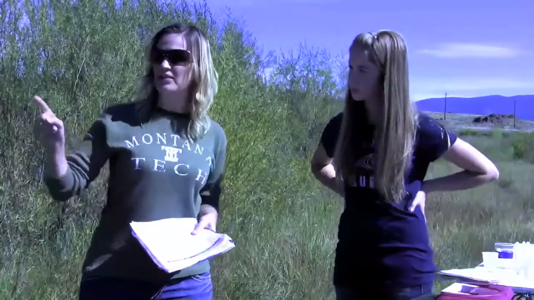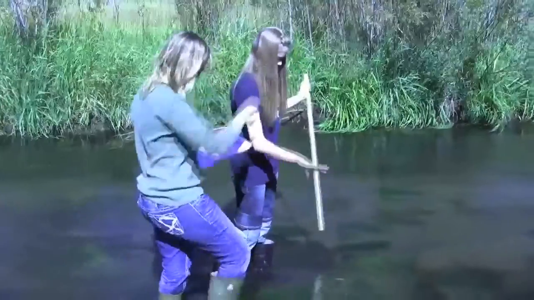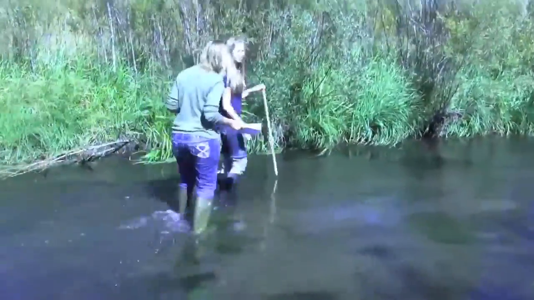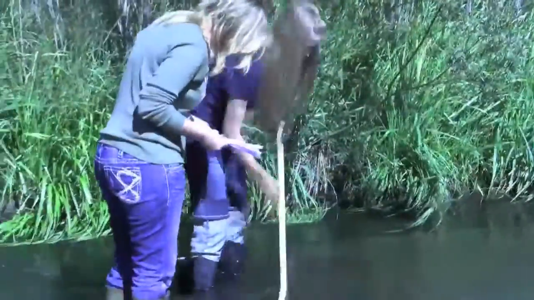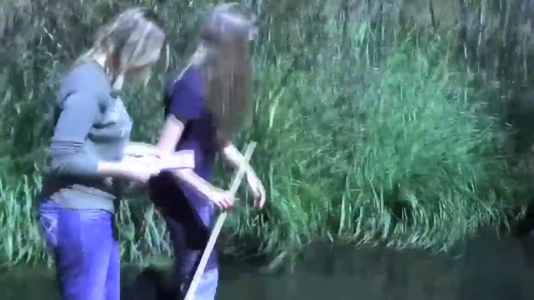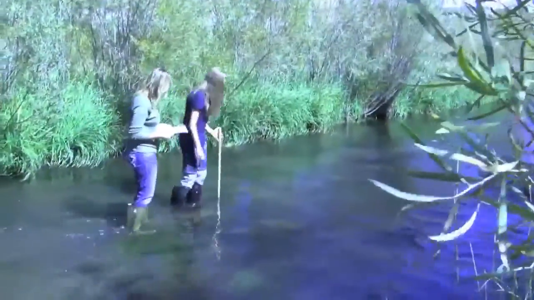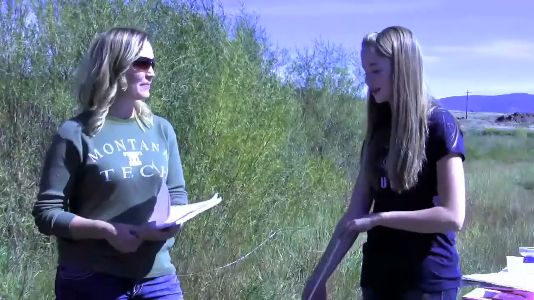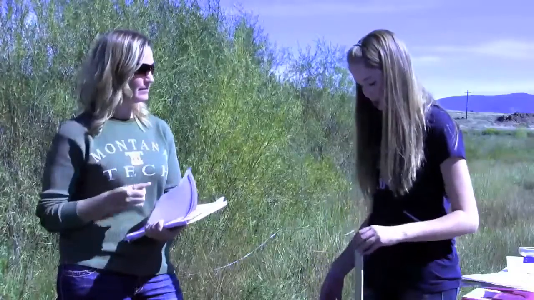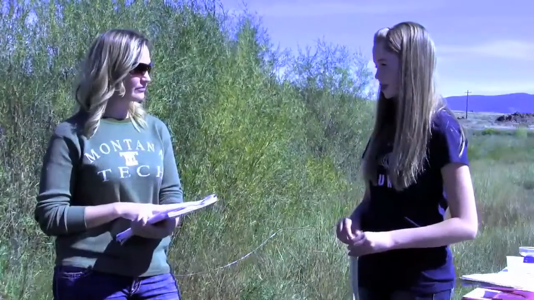So what we're going to do is stretch our meter tape 25 meters. And we're going to start upstream and work our way downstream. And then we're going to zigzag from bank to bank. And as we zigzag across the bank, from bank to bank, we're going to measure if we have silt, sand, or a pebble. Mrs. Knoll, how does a pebble count tell us about the complexity of the stream?